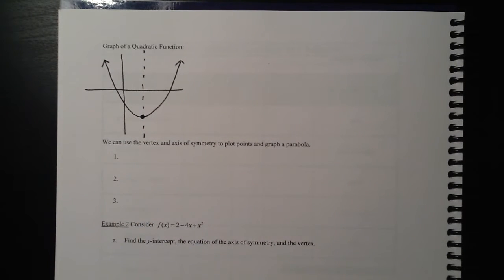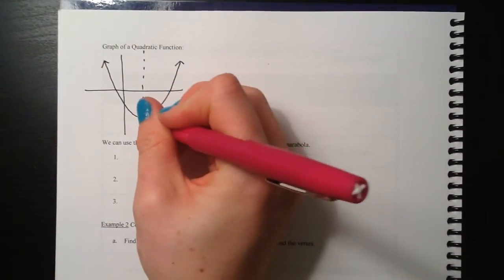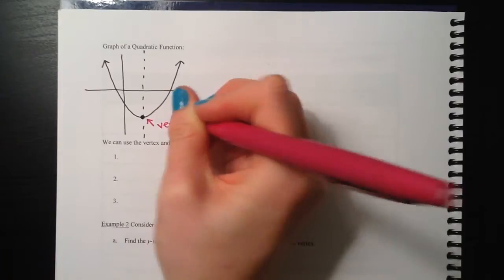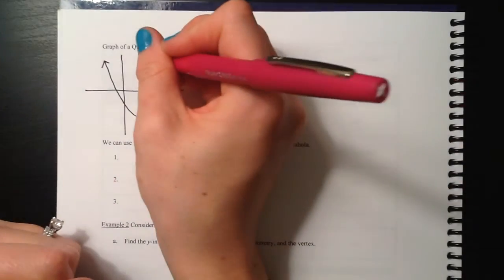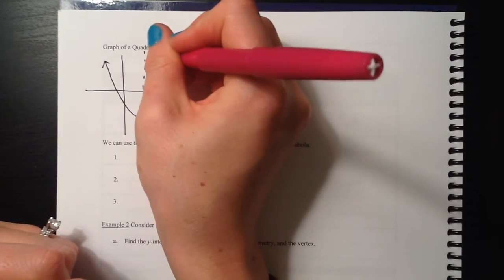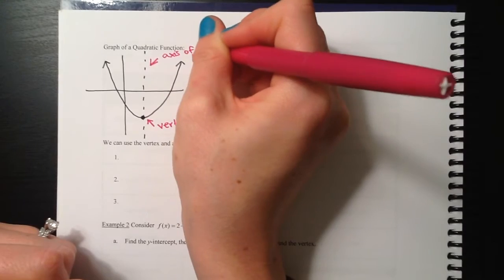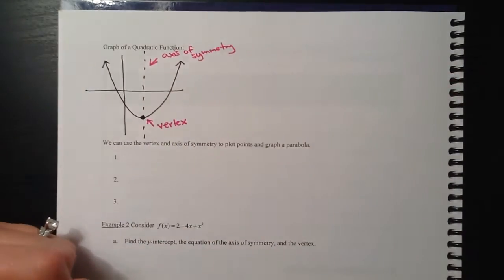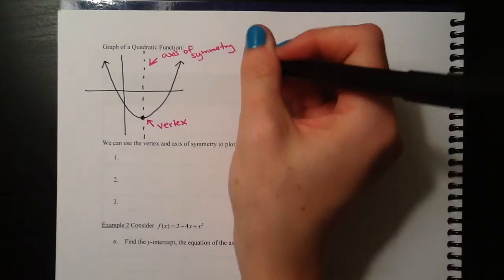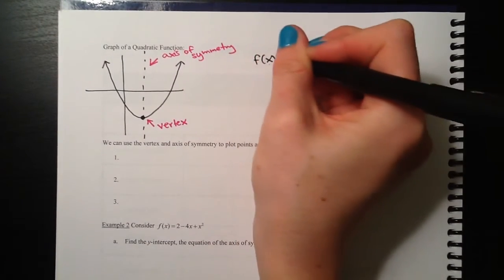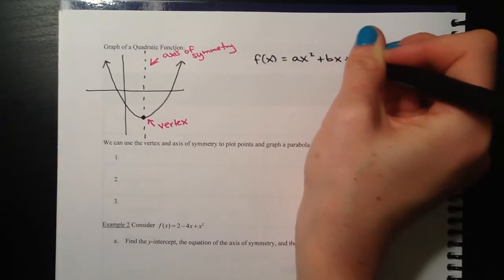Okay, so two very important features here. That point right there is known as the vertex. It's either the low point, which it is here, or if you flip it upside down, it would be the high point. And this dotted line right here, this vertical line, is known as the axis of symmetry. Okay, so I'm going to teach you right now how you find the vertex and how you find the axis of symmetry. Again, let me write our generic function: f of x equals ax squared plus bx plus c.